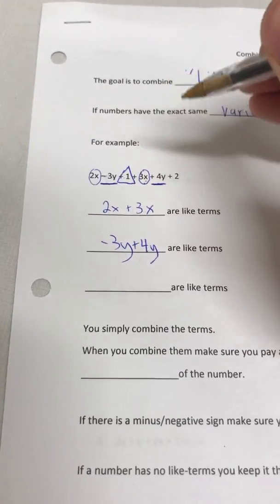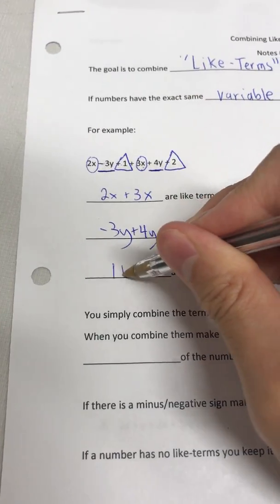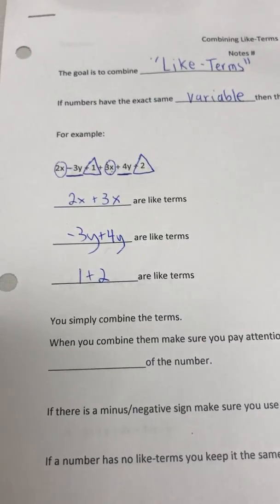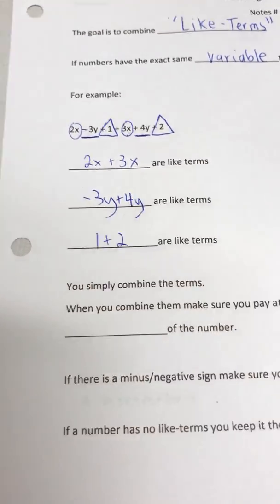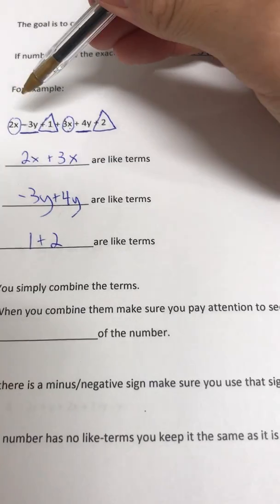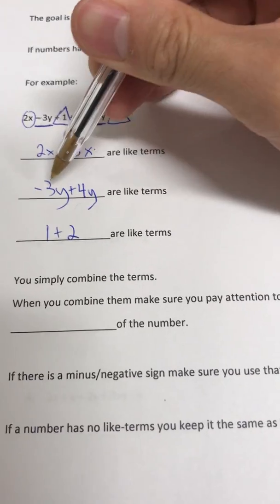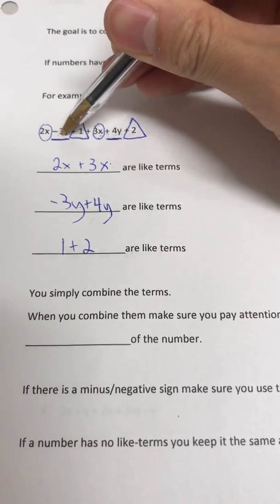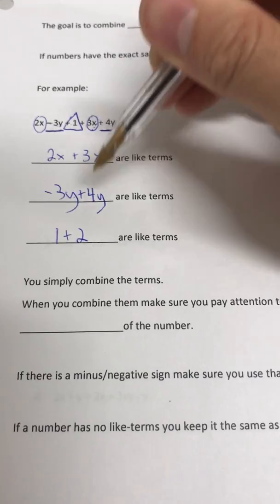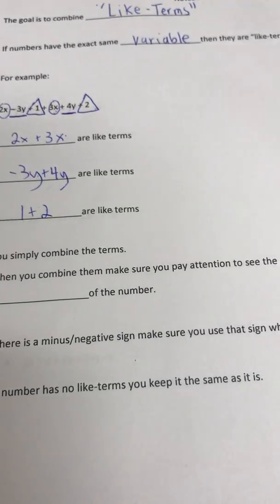1 and 2 are like terms because they both don't have variables. So that counts as being similar to each other, which makes them like terms. So again, 2x and 3x are like terms because they both have x. Negative 3y and 4y are like terms because they both have y. And 1 and 2 are like terms because they both don't have variables.